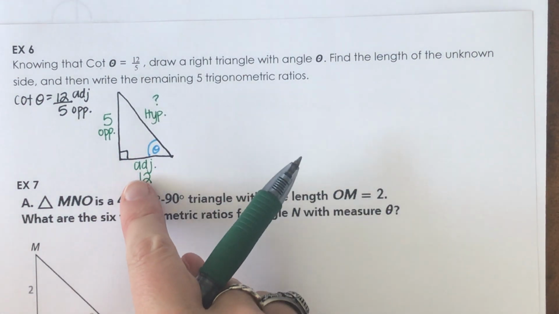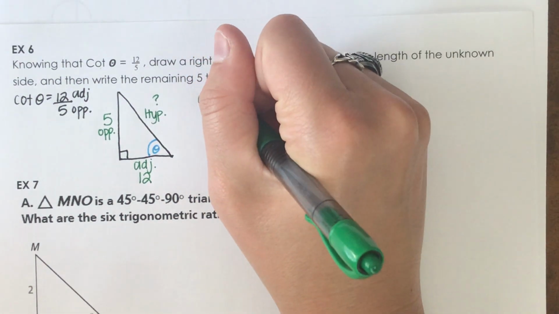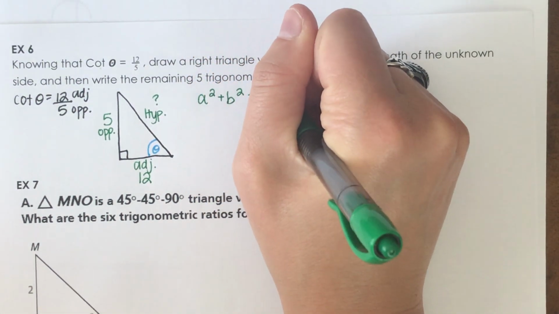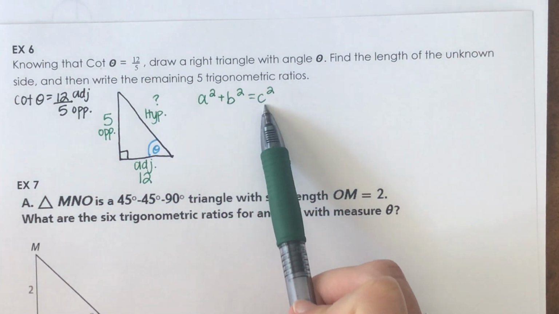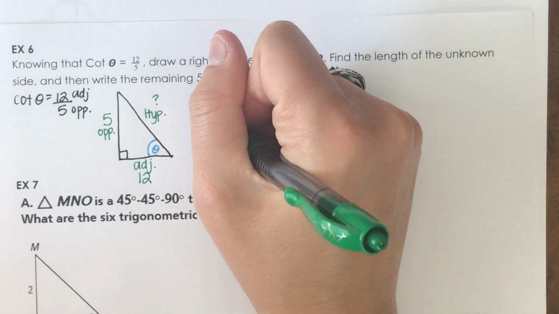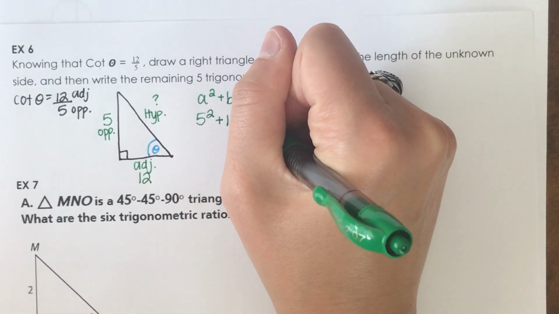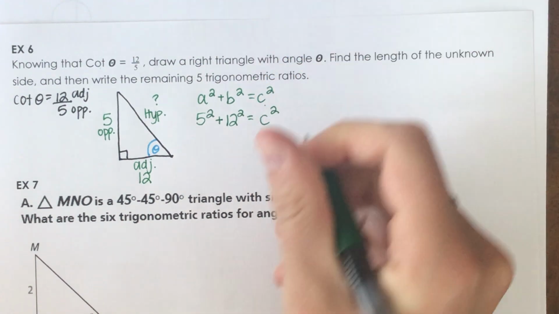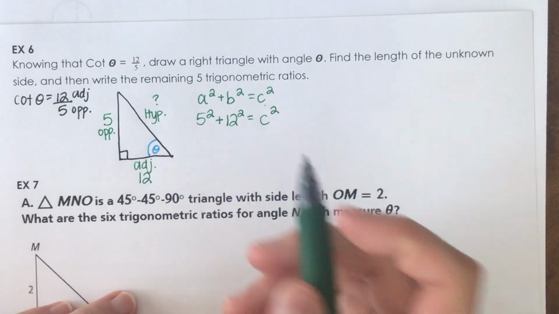So since I'm trying to find an unknown side length of a right triangle, I'm going to use the Pythagorean theorem again. And since I'm trying to figure out what the hypotenuse is, that means I'm going to try to figure out what the c value is. So I'm just going to plug in my numbers. 5 squared plus 12 squared equals c squared. It does not matter, again, which one of these two you do first. The only thing that matters is you're trying to find your c value.